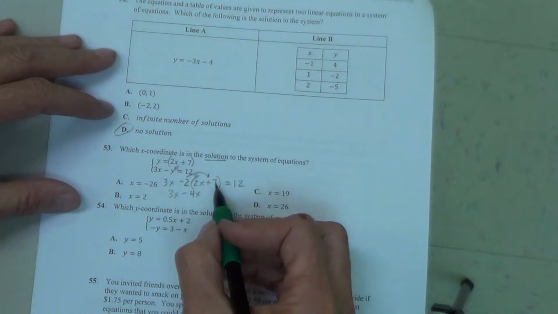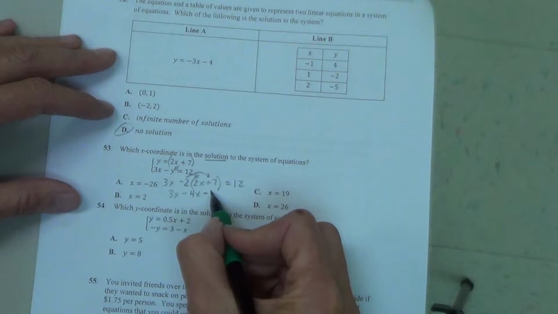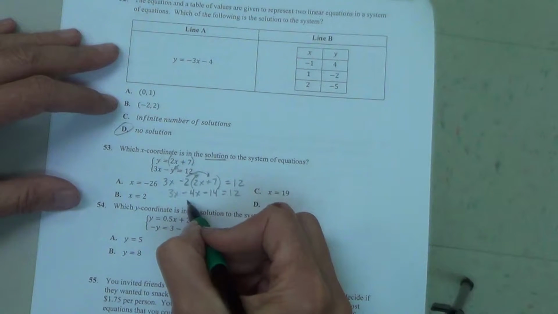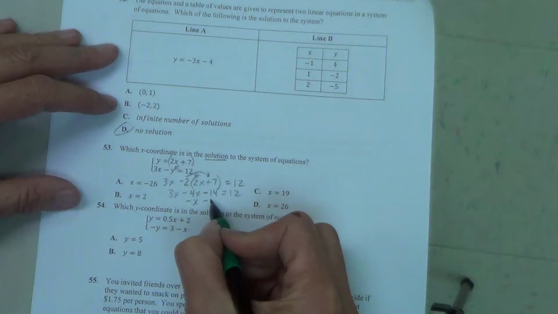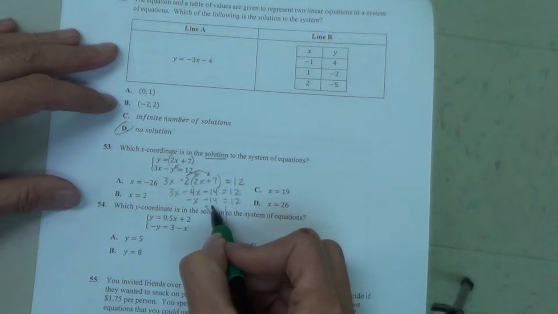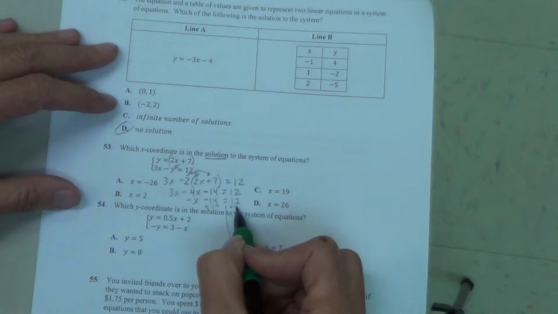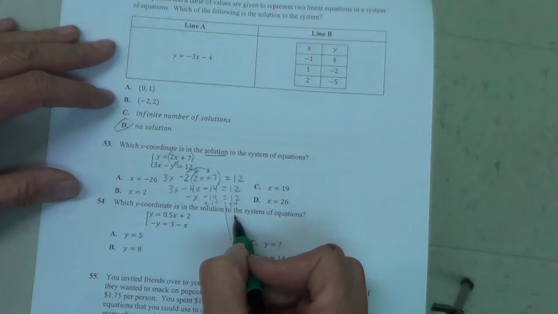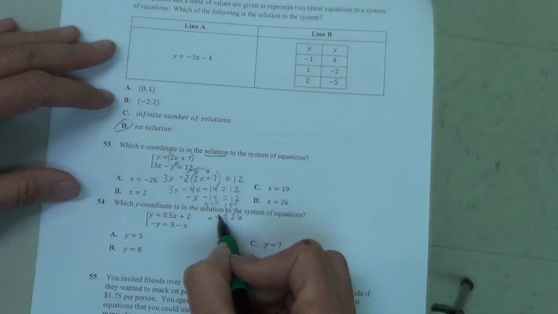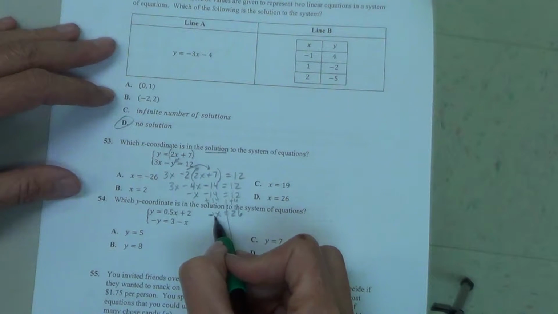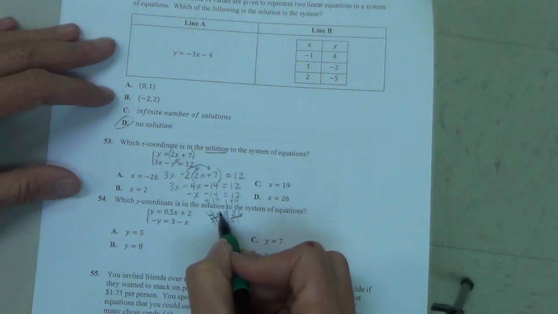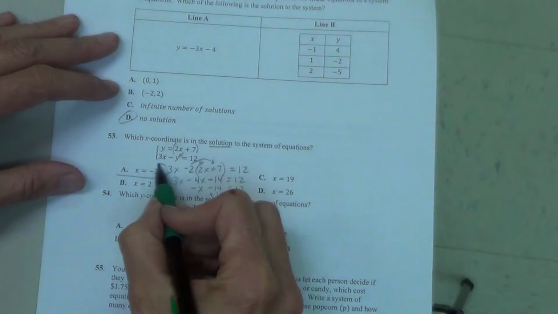Negative 2 times 7 would be negative 14 equals 12. 3x minus 4x is negative x. Minus 14 equals 12. Trying to get the x alone, we add 14 to each side. We get 26 equals negative x. Need to divide by a negative 1 to get rid of that negative. So we find that x equals negative 26.